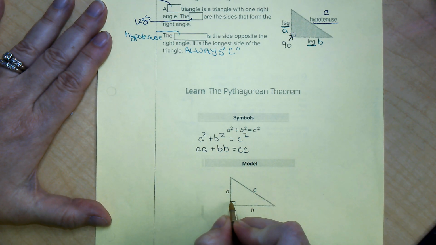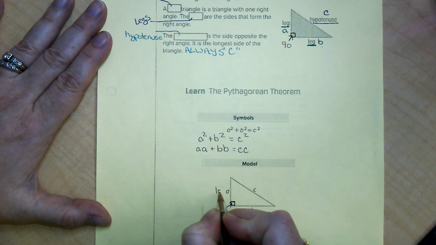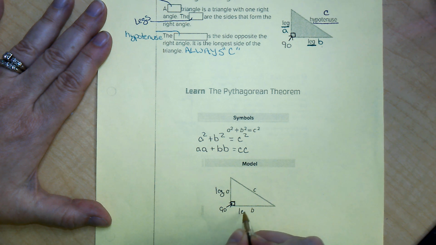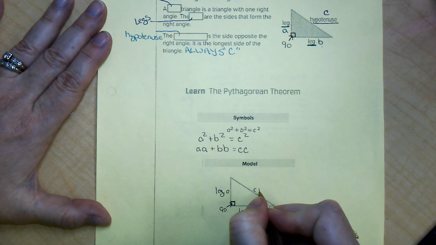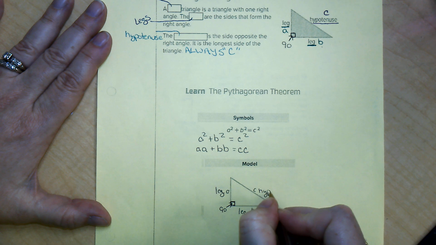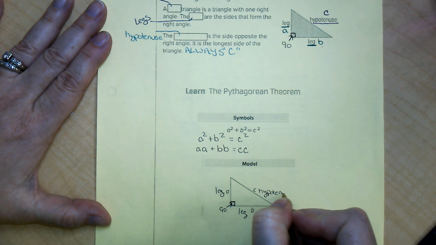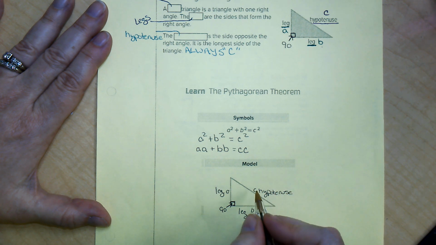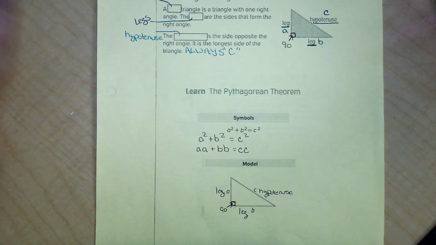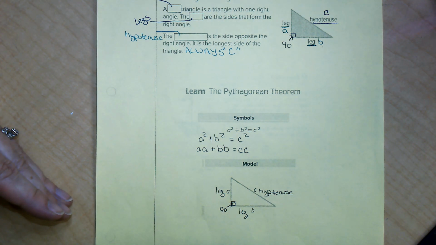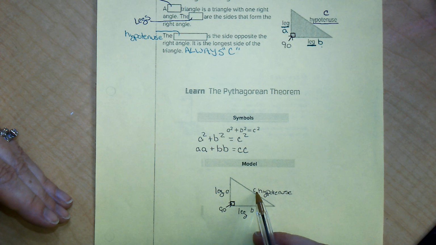We have our model here. Again, we have our 90-degree angle. You always find your 90-degree angle, the thing that looks like a right angle. Then you have leg A, you have leg B, and you have your hypotenuse C. The hypotenuse is always C. Today what we're going to focus on is actually finding the missing hypotenuse.